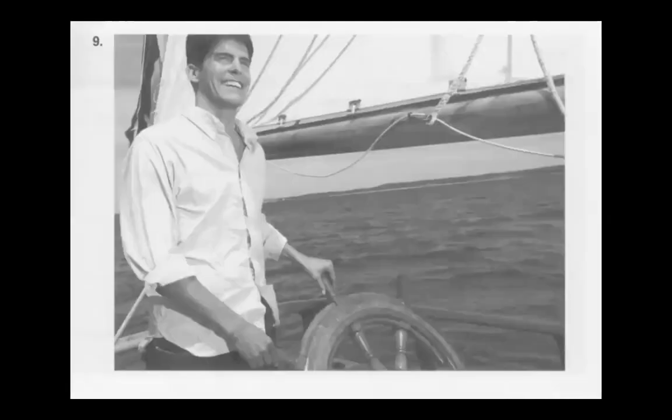Number 9. Look at the picture marked number 9 in your test book. A, a man is sailing a yacht. B, a man is rowing a boat. C, a man is putting up the sail. D, a man is tying up the ropes.